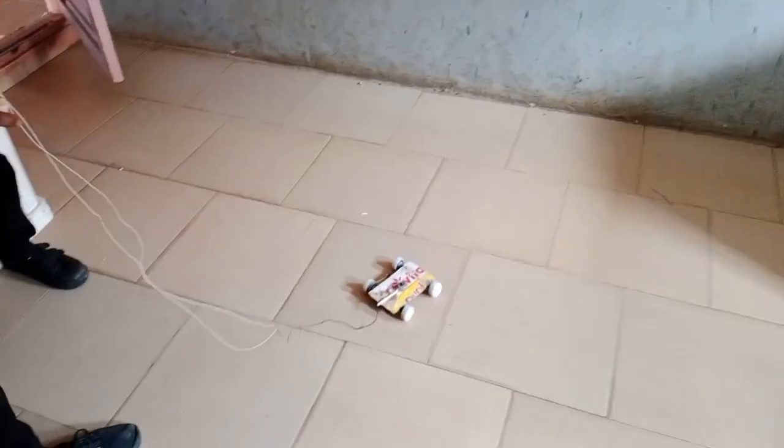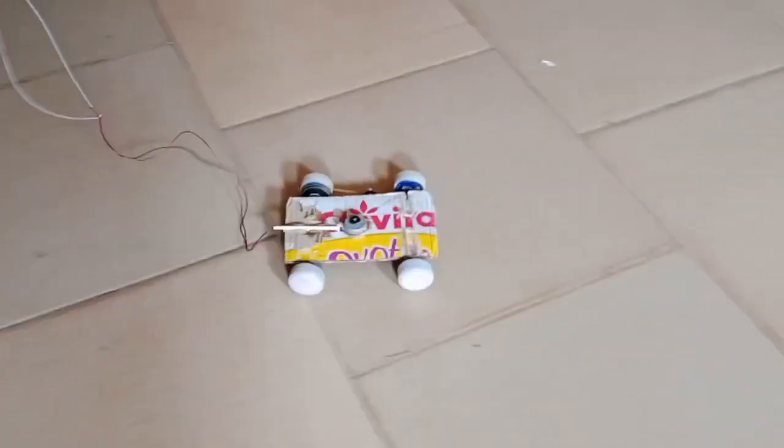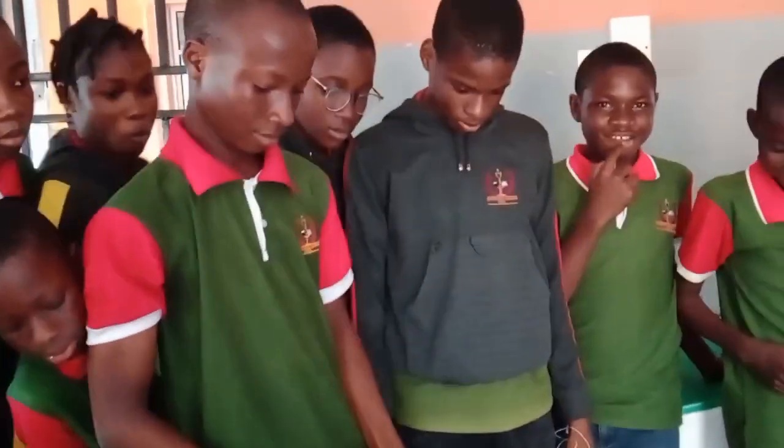Next is the robotic group, and you can see what they've made. Here is their product, the remote control car. You can see the way it's being controlled. That's the product they were able to make from their algorithm. You can see the car they made is able to move forward and also do a reverse motion.